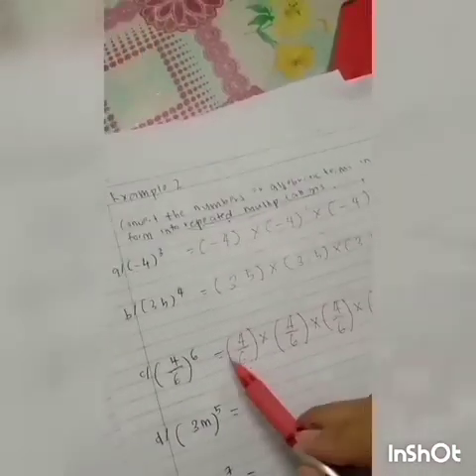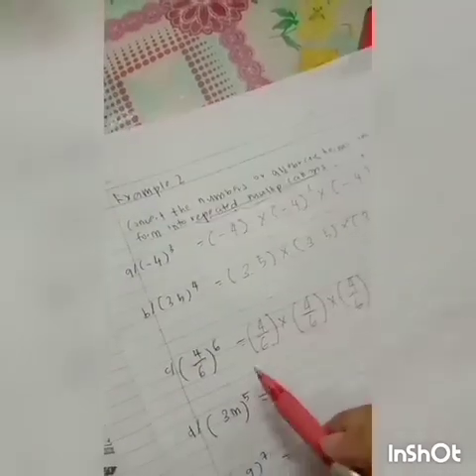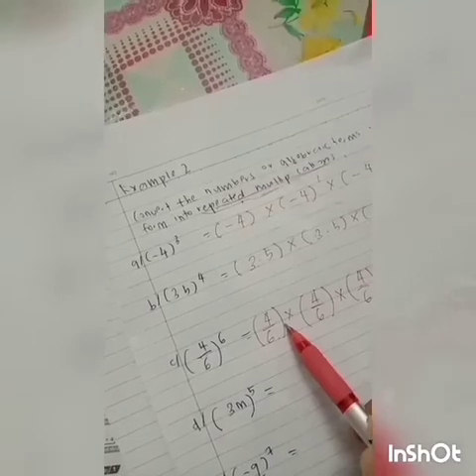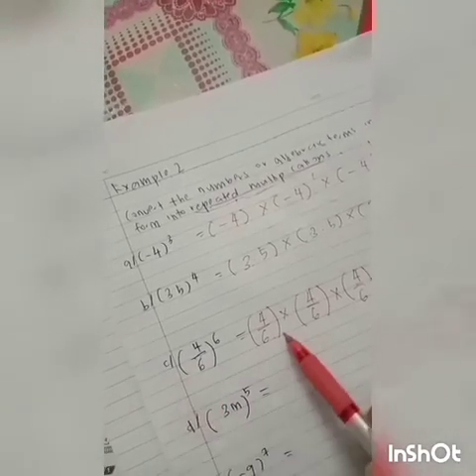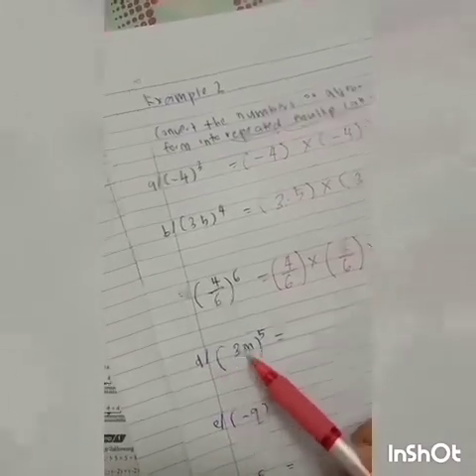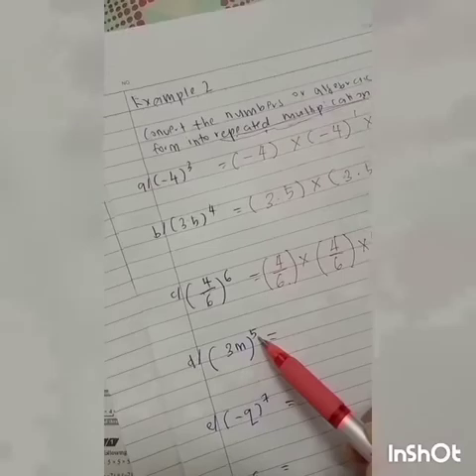So how much? 1, 2, 3, 4, 5, 6 index. So the answer for C is this. For question D, bracket 3m square 5.